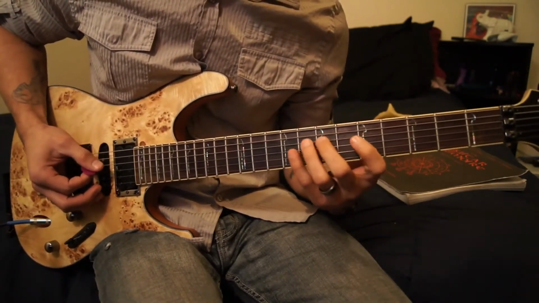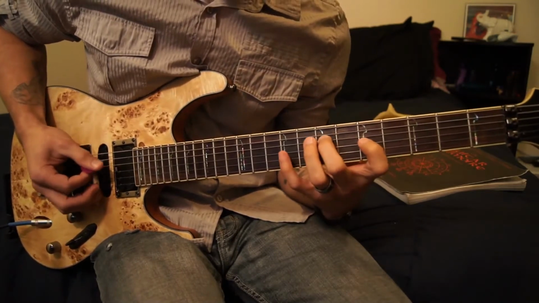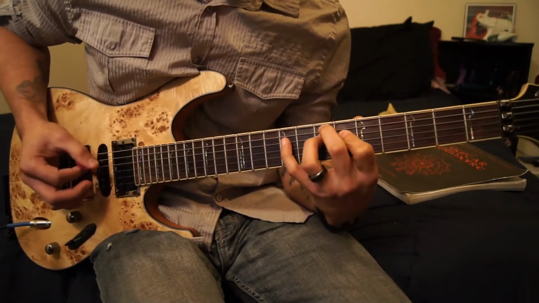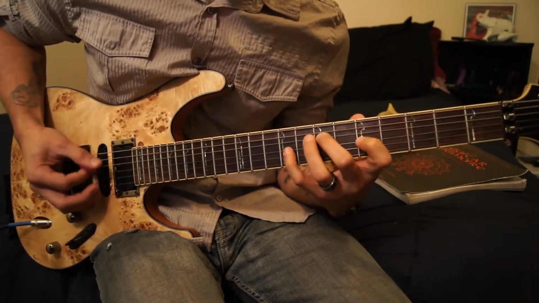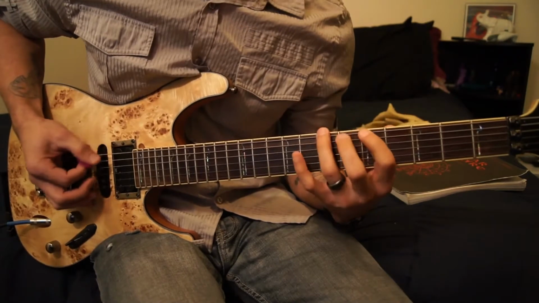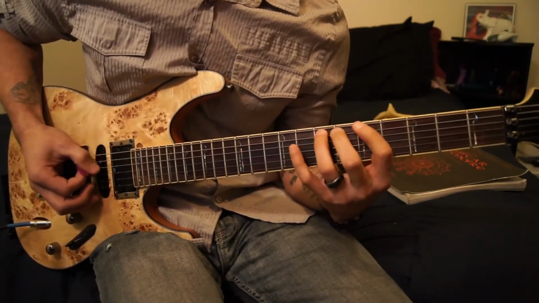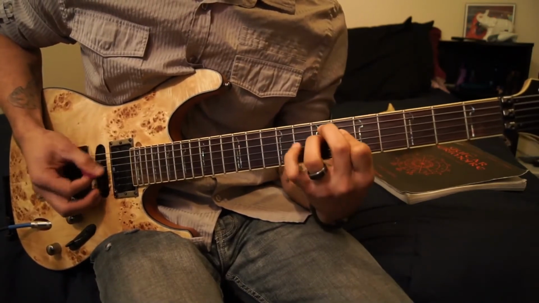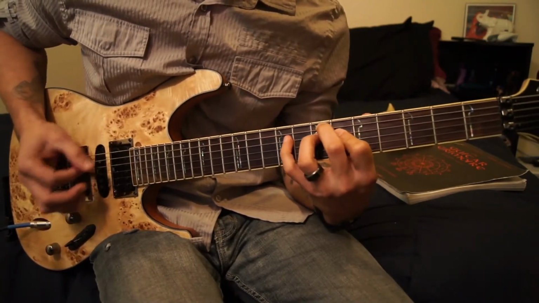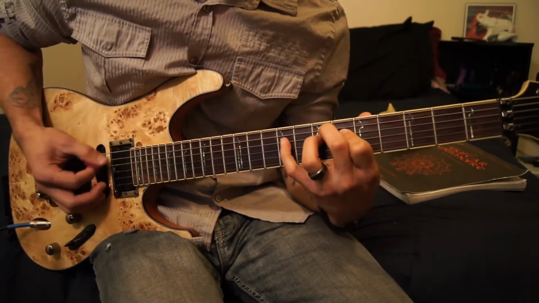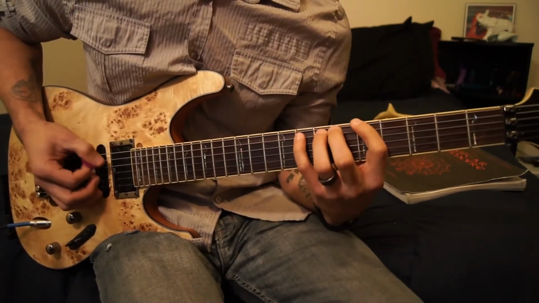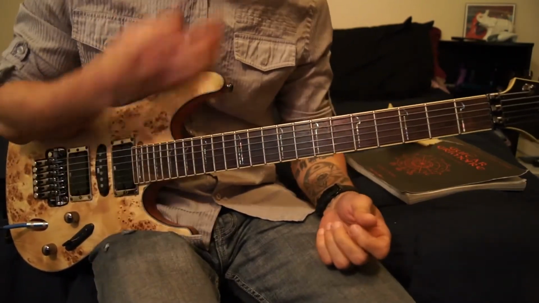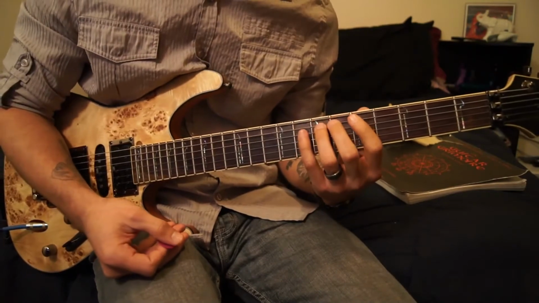I'm going to play it and then try to explain it. That's using every note. I didn't deviate from the notes of that scale.